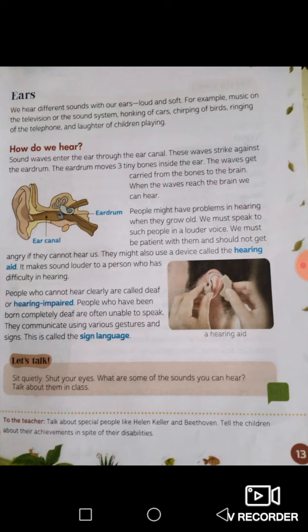Right, we'll learn about the tiny bones later, but all you have to know right now is that the sound waves enter the ear canal and they hit the eardrum, and the eardrum moves three tiny bones inside the ear. The waves get carried from the bones to the brain, right? And when the waves reach the brain, we can hear, right?